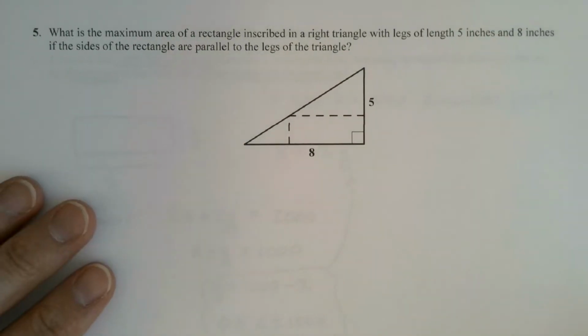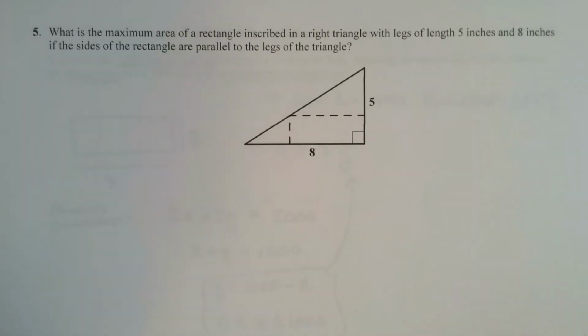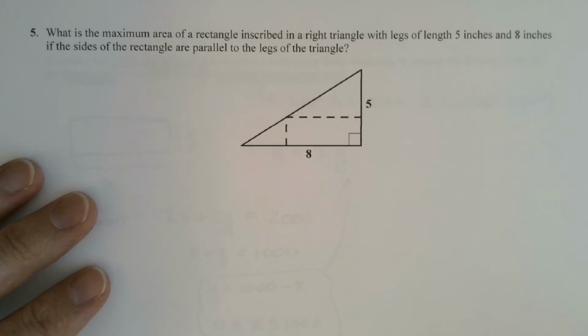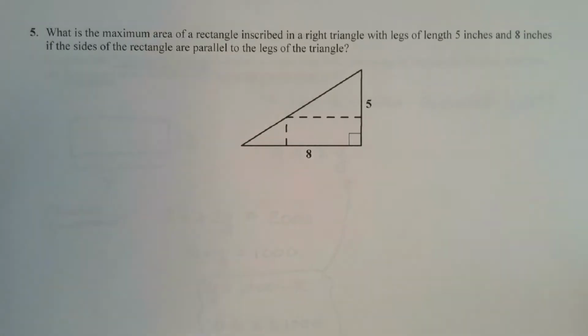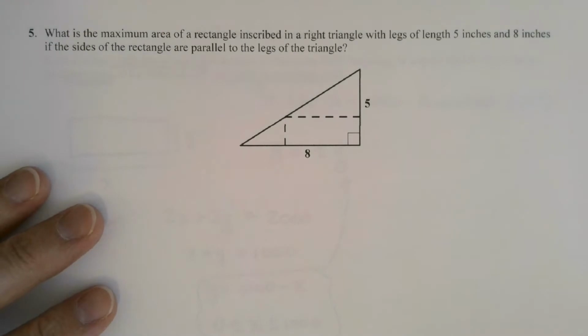Okay, we've been having lots of fun with optimization. And we're down to basically the last one I'm going to do an example of here. And this one is maybe not as applied in a situation, but it still can be, and it's an interesting little problem. And so we're going to take a look at it.